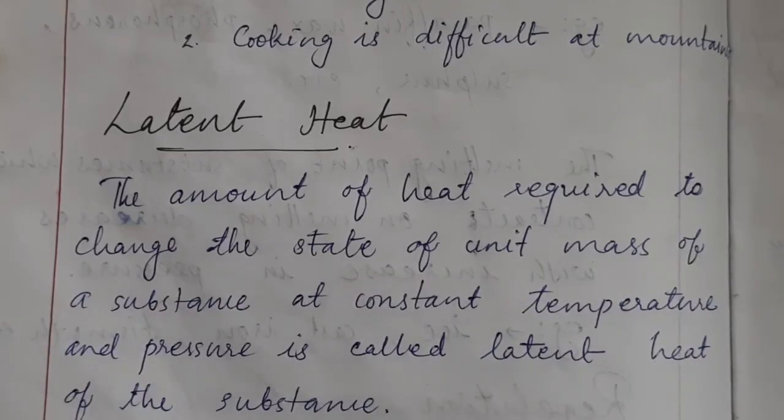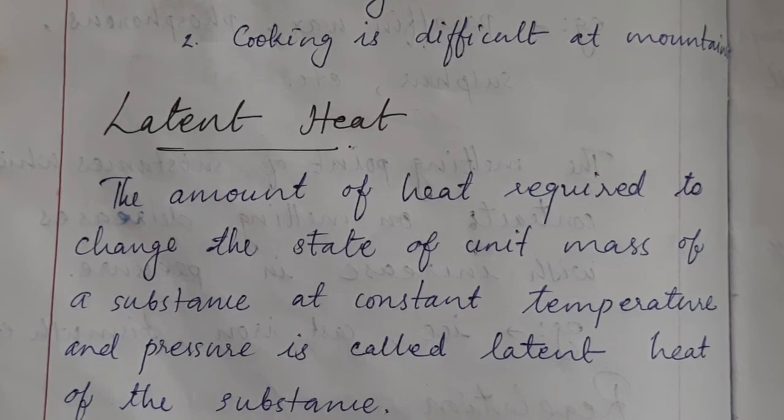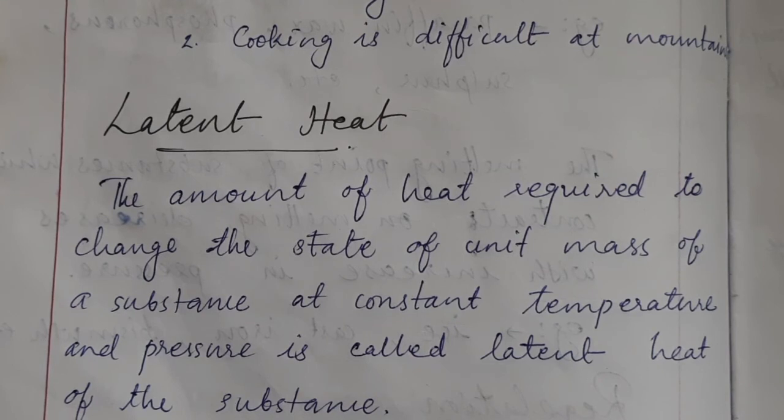Now let us familiarize another name, that is latent heat. We discussed changing the state of a substance from one state to another, and heat energy is required for that. The amount of heat energy required to change the state of unit mass, which can be 1 kilogram, of a substance at constant temperature and pressure is called latent heat.